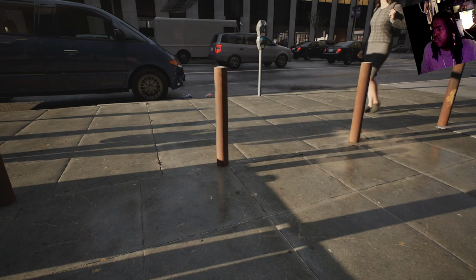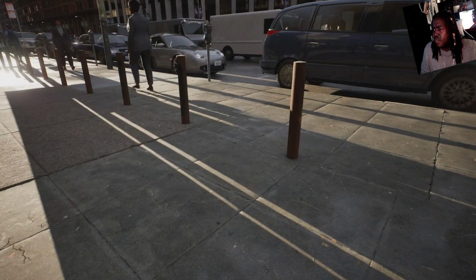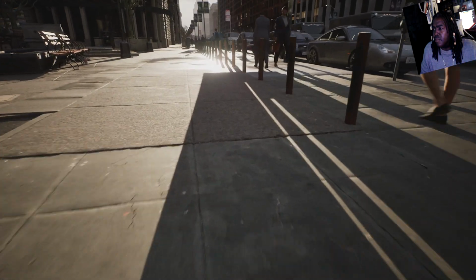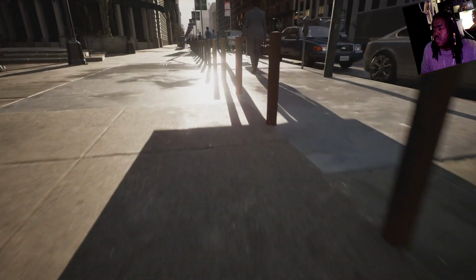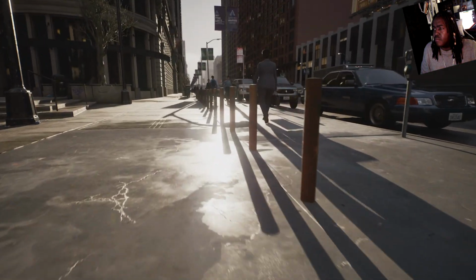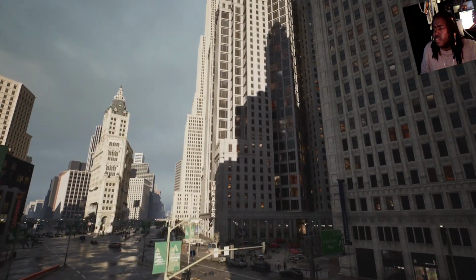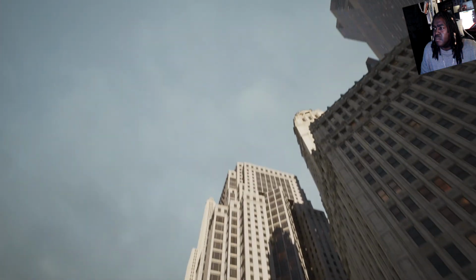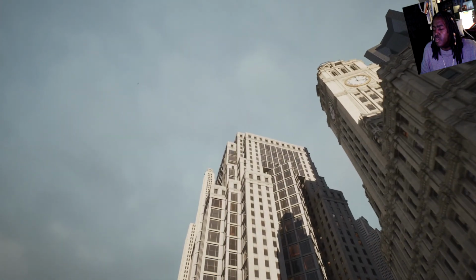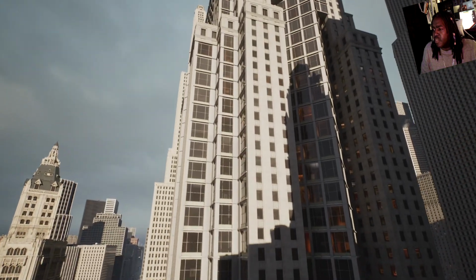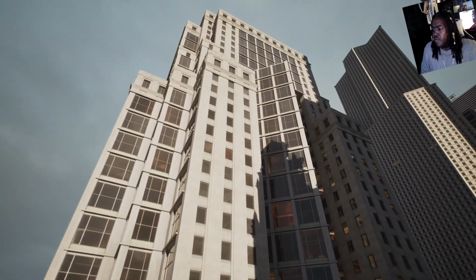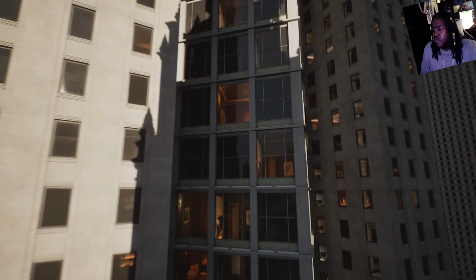The shadow work is really well done. This is impressive. So we're gonna fly. Let's fly. So let's go up into the sky. We're gonna go look at some of these office buildings like this. The detail again. I'm just gonna pick a window way up here.